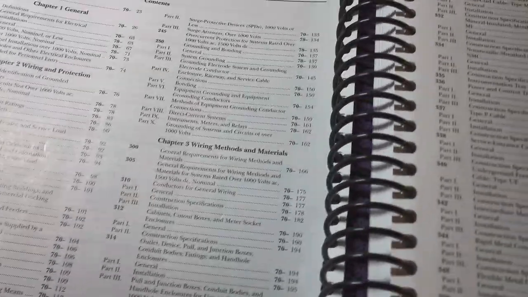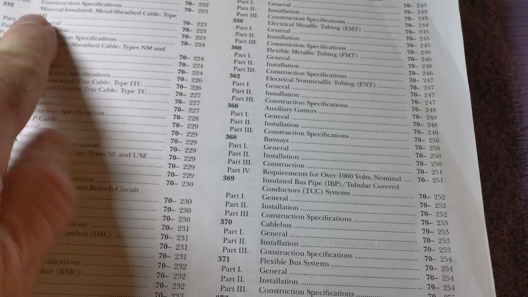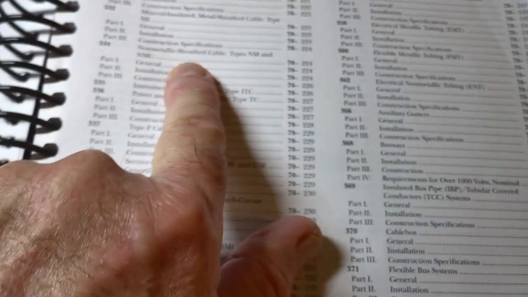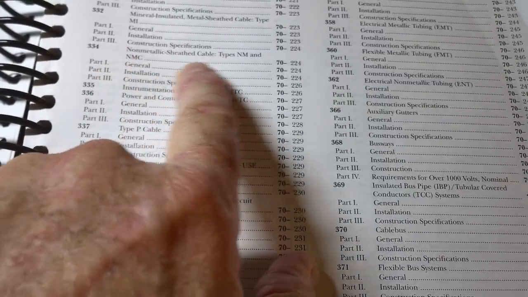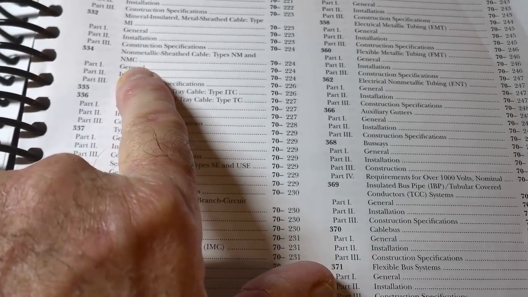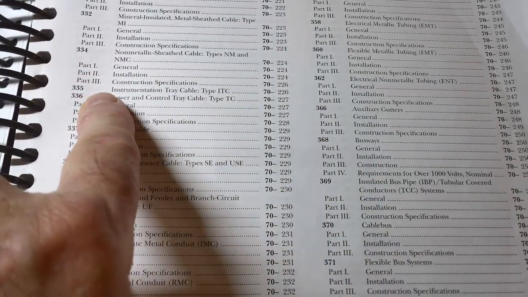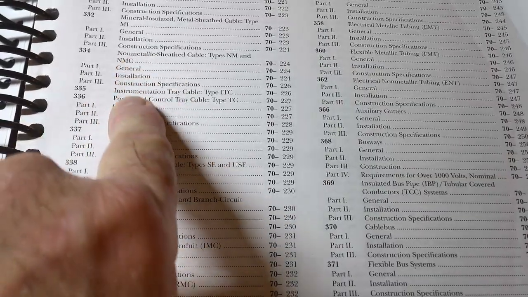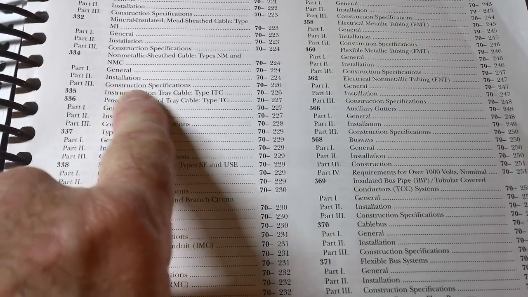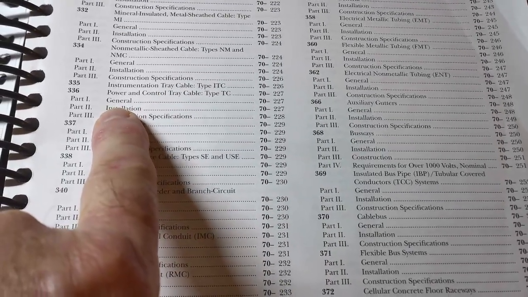So the one that we use for residential is non-metallic sheath cable. So NM, NMB, NMC, non-metallic sheath cable types NM and NMC, that's what we call Romex. The name brand is Romex, but it's non-metallic sheath cable, Article 334. And you can see that they break these articles up into parts. Part 1 is general, Part 2 is installation, Part 3 is construction specifications. A lot of these will follow that layout.